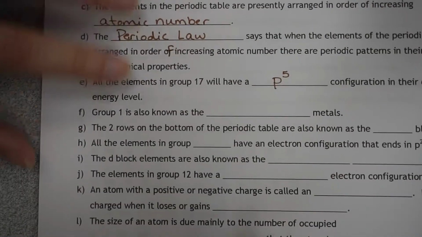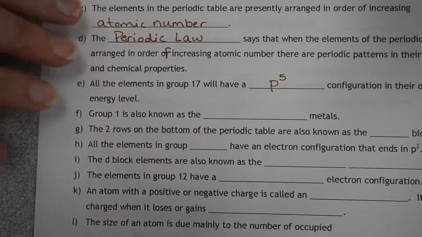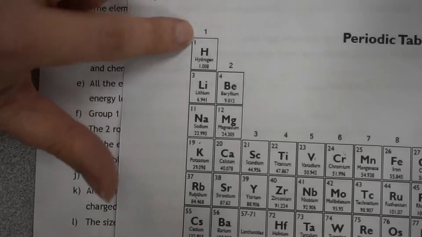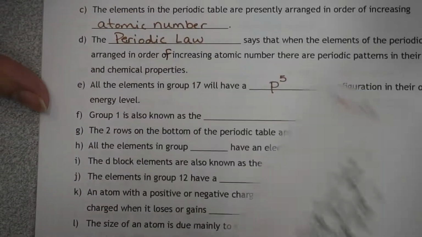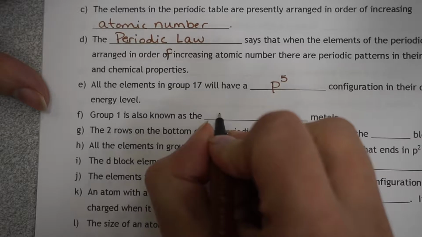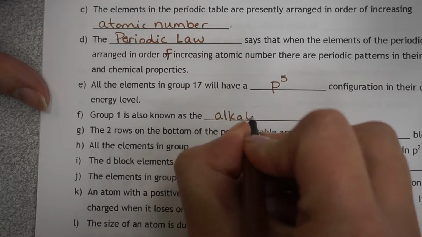Okay, group 1 is also known as the what metals? So this is directly from your notes. So group 1 is known as the alkali metals.